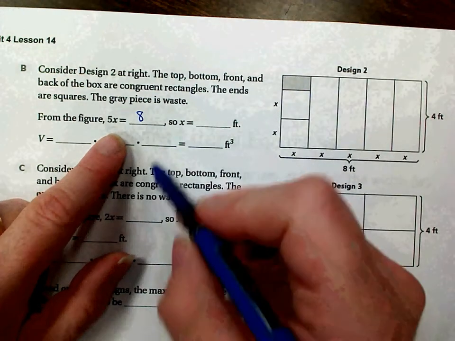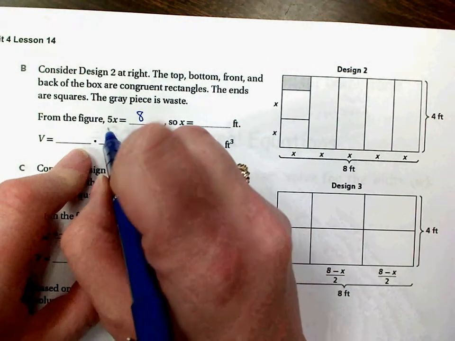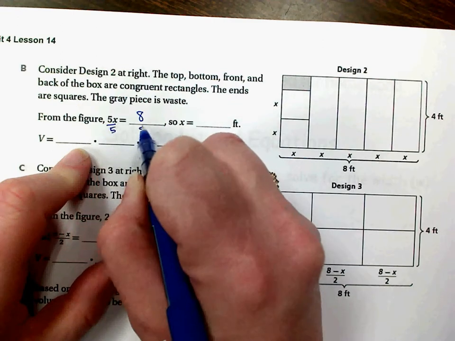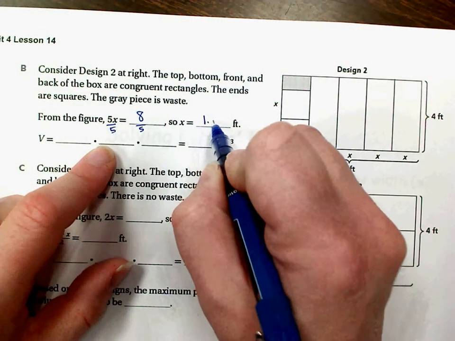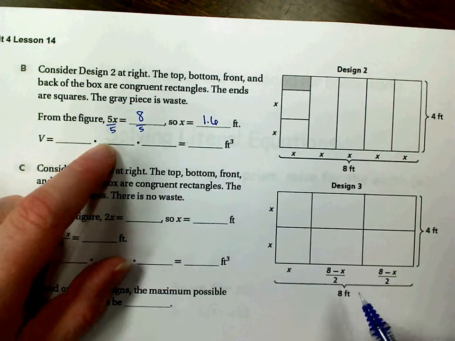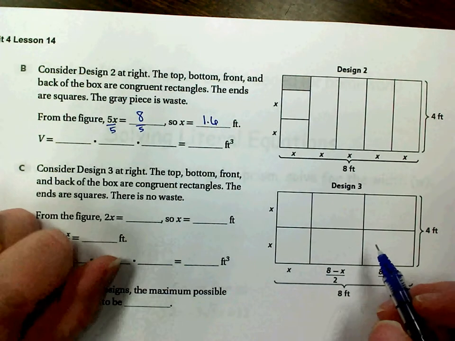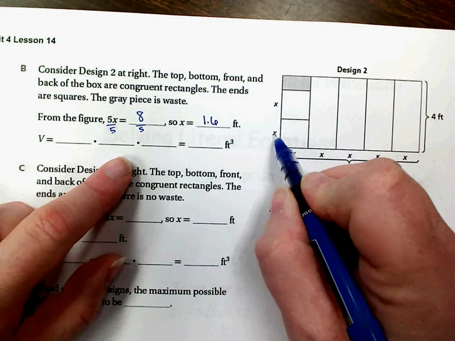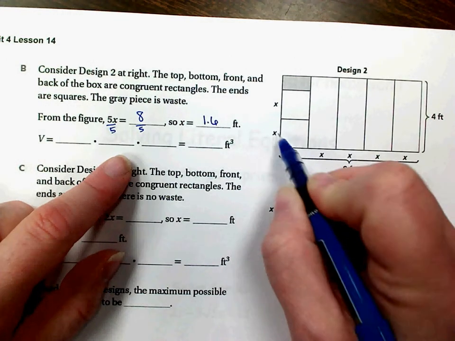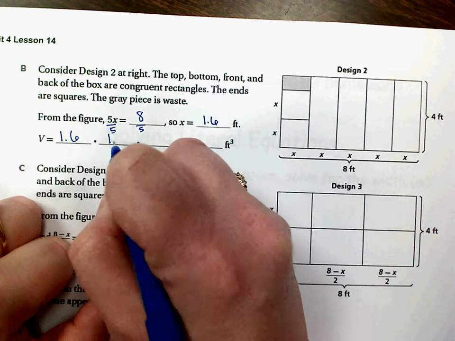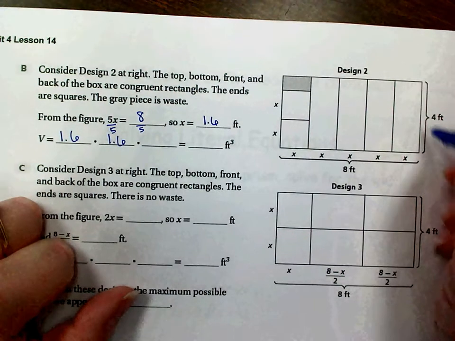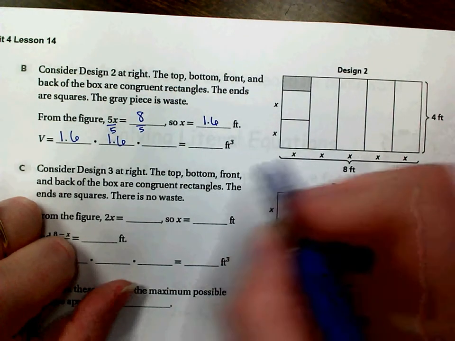So to solve for x, I would just divide both sides by 5 to find out that my x is 1.6. Exactly, it's a terminating decimal, we're not rounding. Okay, so if x is 1.6, my length and my width of my base are both 1.6. The height of the rectangle is already given as 4 feet.